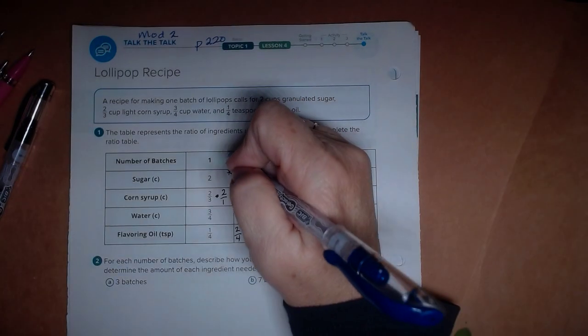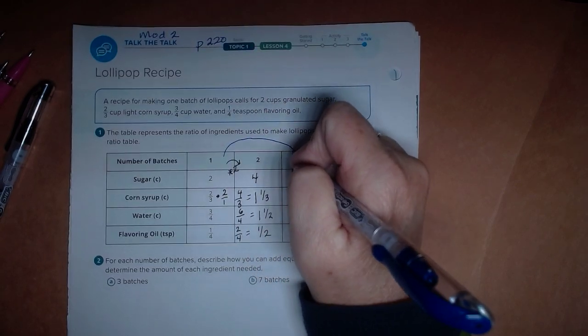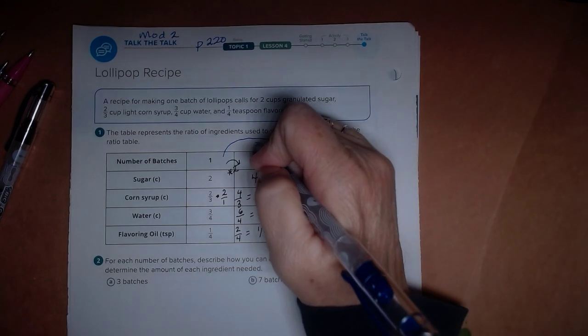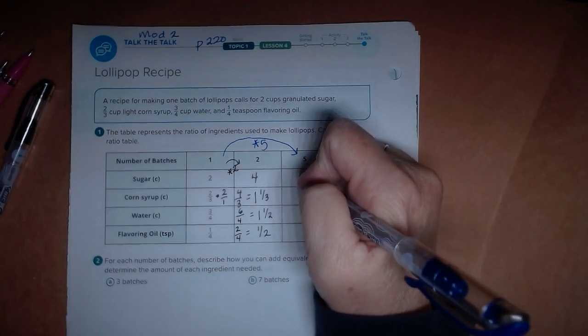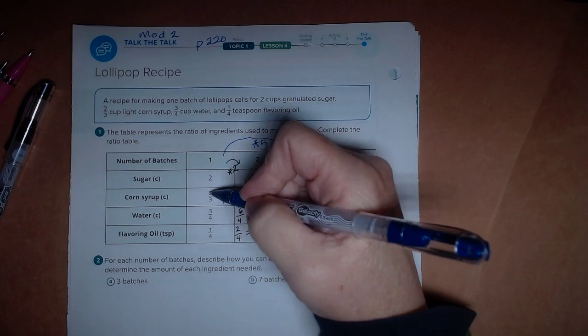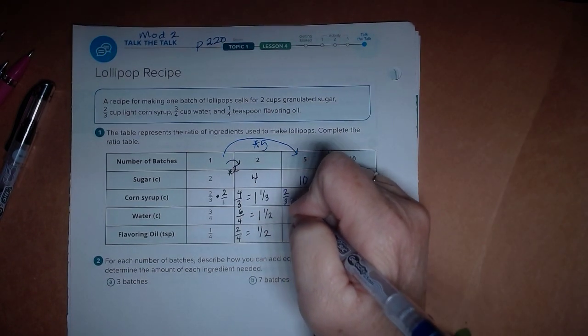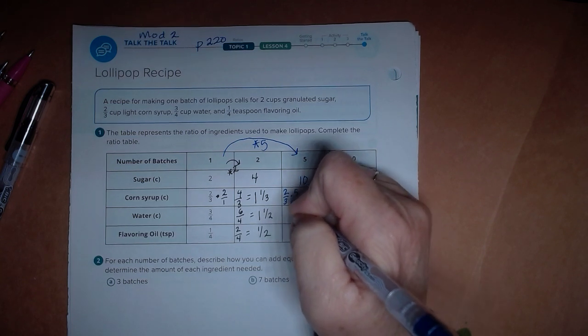So if we're doing 5 batches, we're going from here to here by doing a times 5 on everything. So 2 times 5 is going to give us 10. 2/3 times 5, I'm going to squeeze it in here. You can just put the answer if you want.